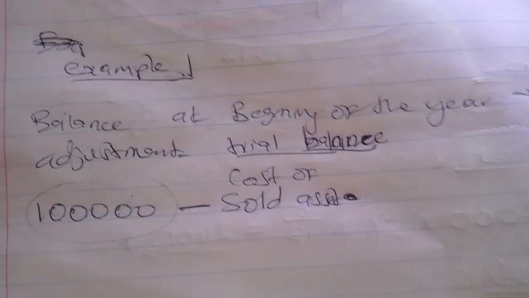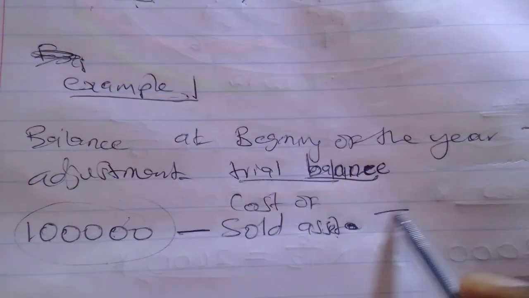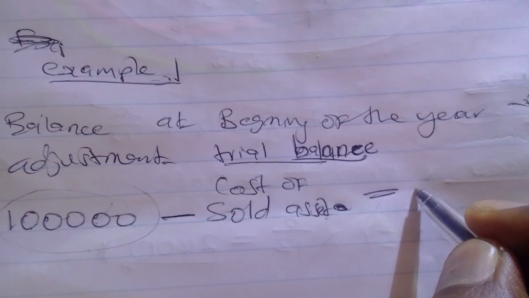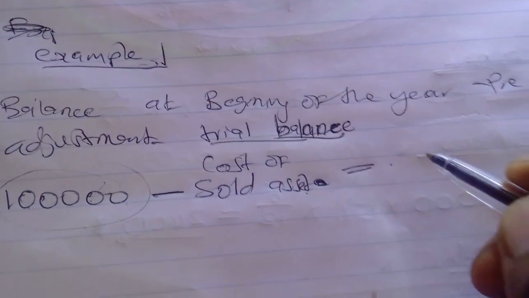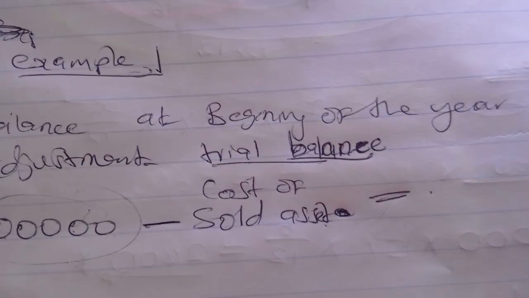The reason being, after subtracting, you'll have the cost of the assets which have been inside the business from the beginning of the year until the end of the year. It means the remaining asset.